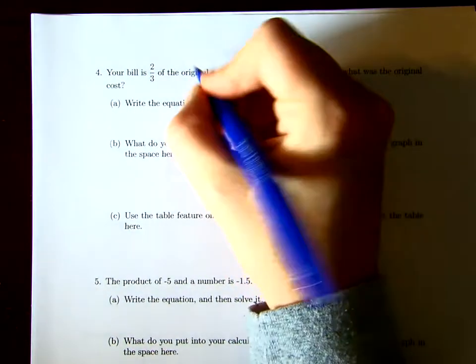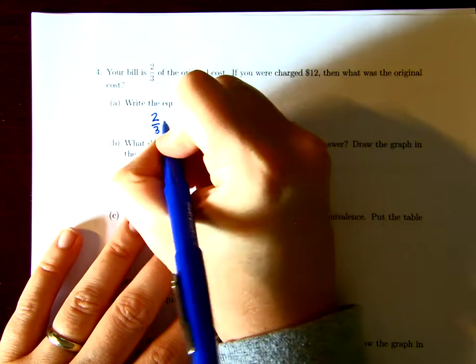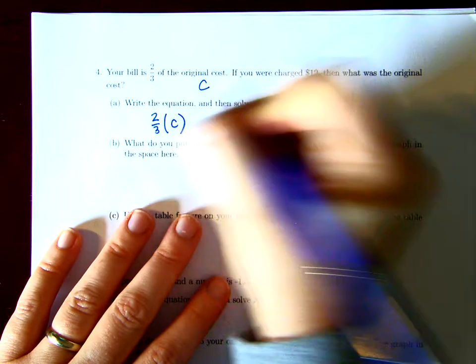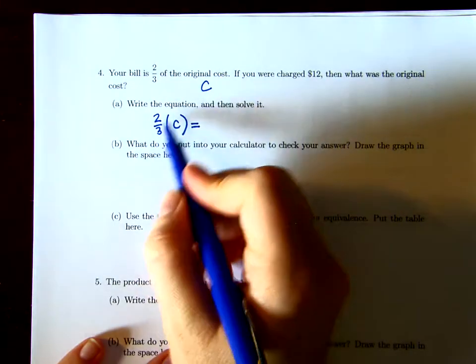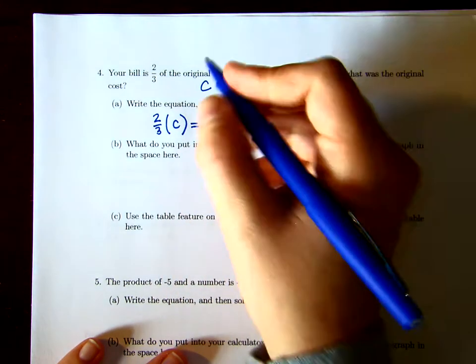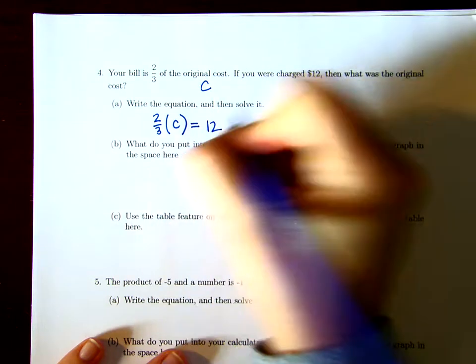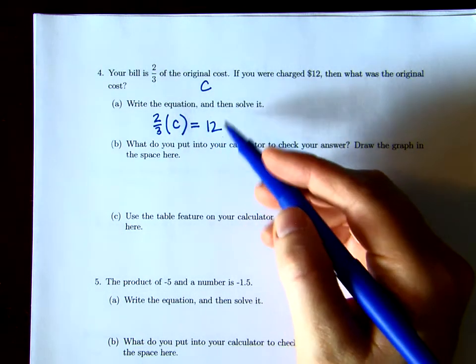I'm going to call that C. So 2/3 of C, which is multiplication, is equal to, 2/3 of the original cost is your bill. It's like, okay, if you were charged $12, what was the original cost? Okay. So this is how much you're billed.